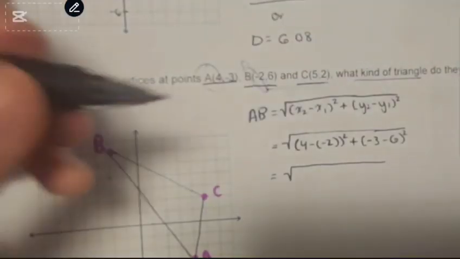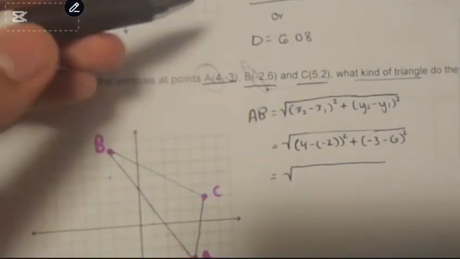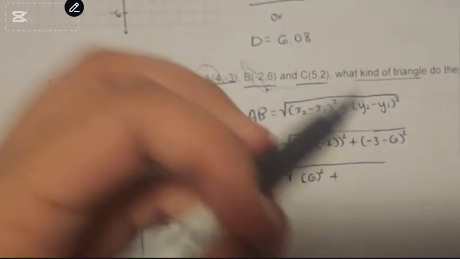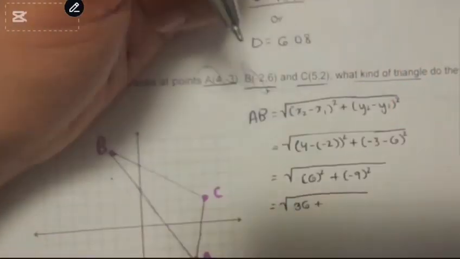So then what's going to happen is 4 minus negative 2 becomes 4 plus 2, which is 6 squared, plus negative 3 minus 6 squared, which is negative 9 squared. So 6 times 6 is 36, plus negative 9 squared is 81.